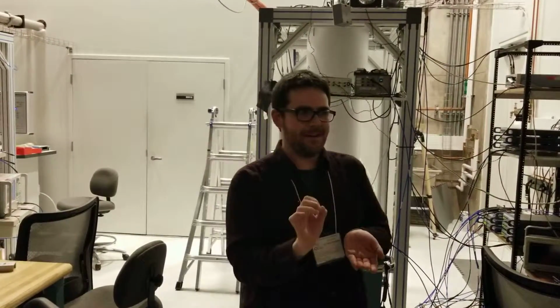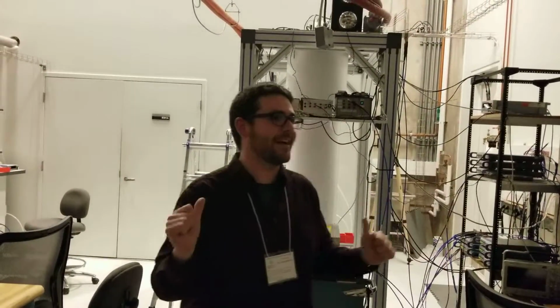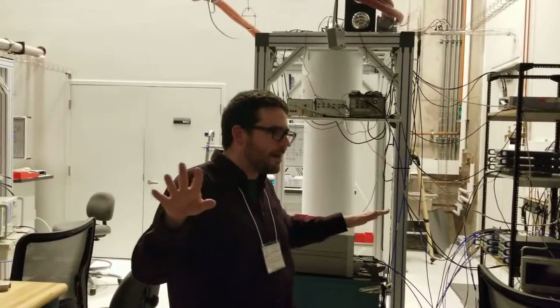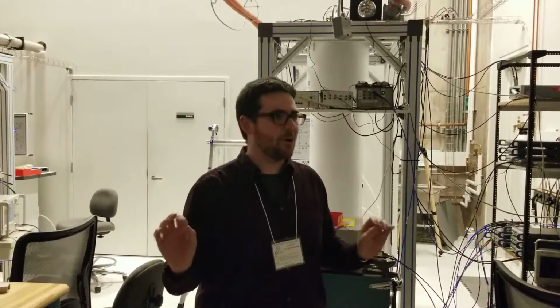So that sound you're hearing is basically us pumping two different isotopes of helium together to get to that temperature. Liquid helium is about the coldest liquid we have. Hydrogen, no one's going to mess around with liquid hydrogen because it's very reactive. Liquid helium is the coldest safe thing we have. And it gets down to 4 degrees Kelvin, which is not cold enough.